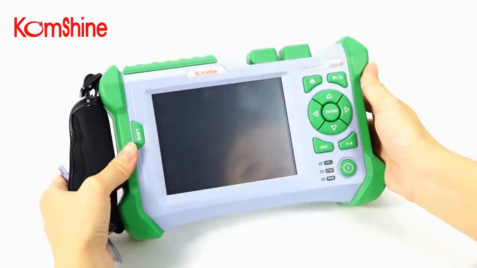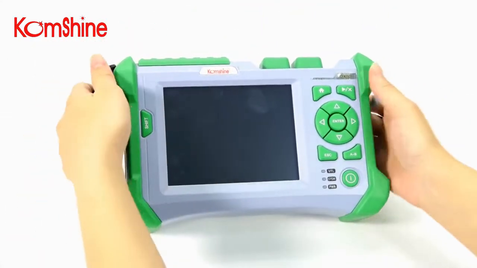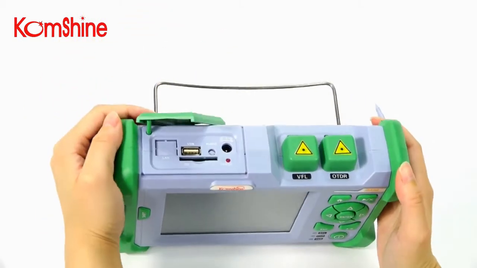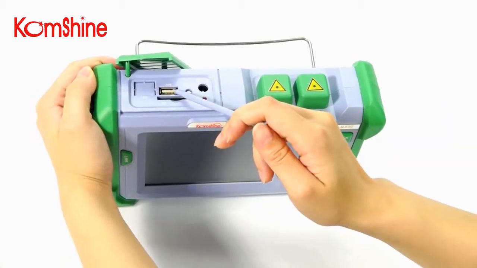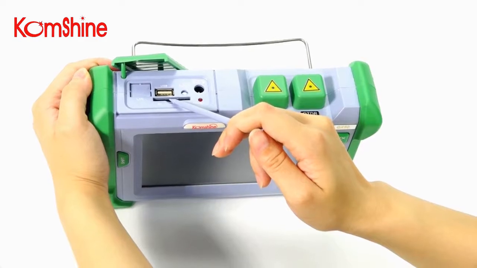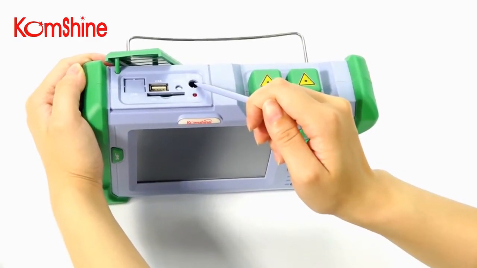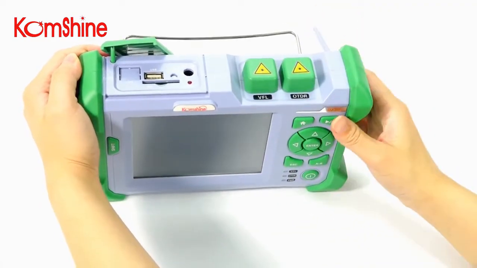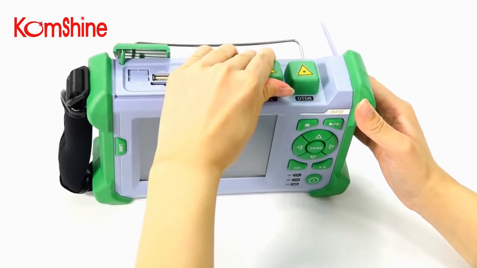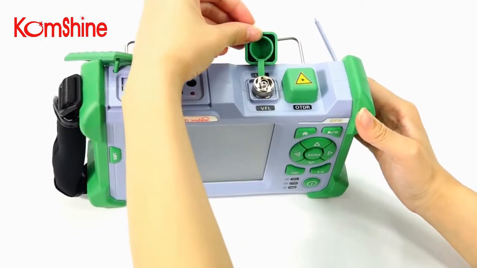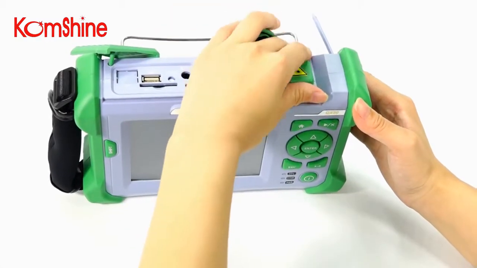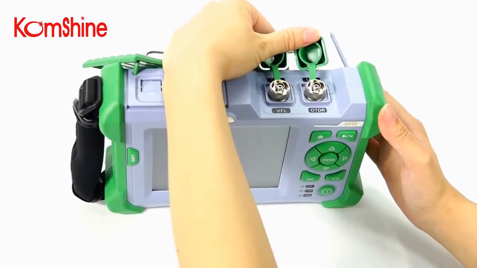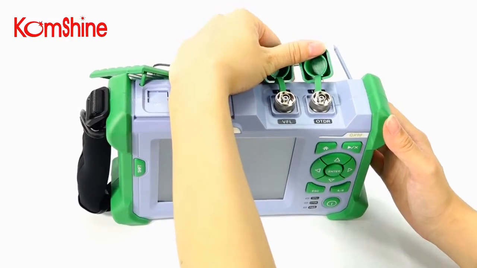Open the interface cover. As you can see, the USB connector, SD connector, power adapter connector, charger indicator, and this is the VFL connector. The other one is the OTDR connector. Both connectors are available for APC and UPC.